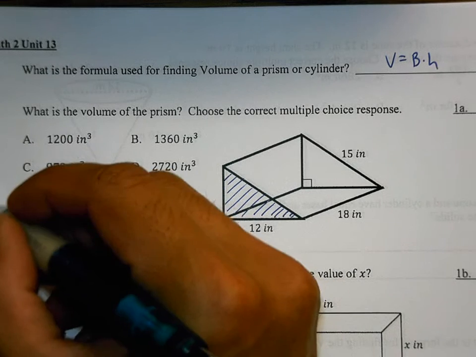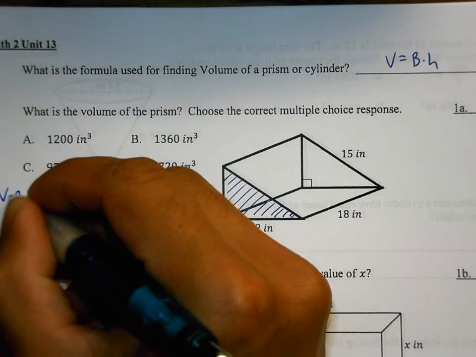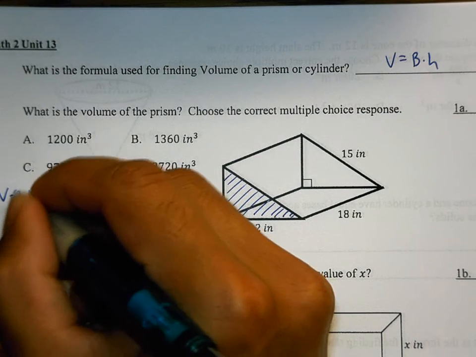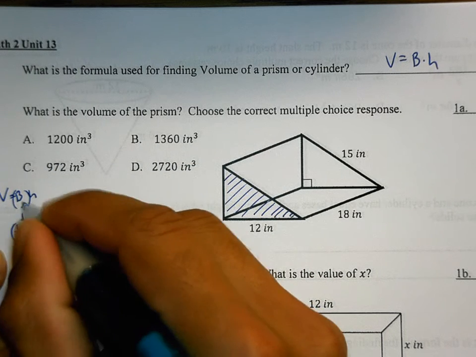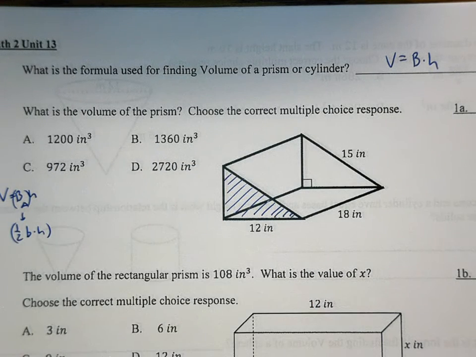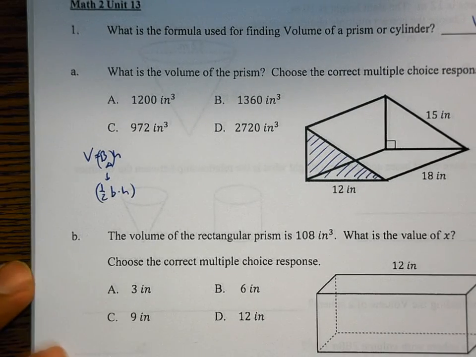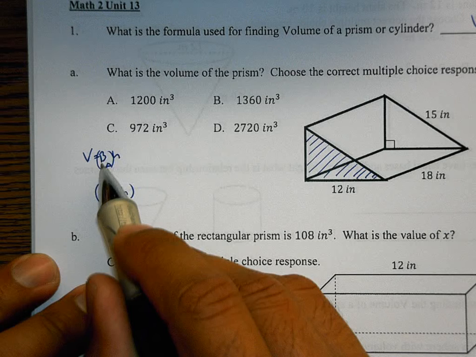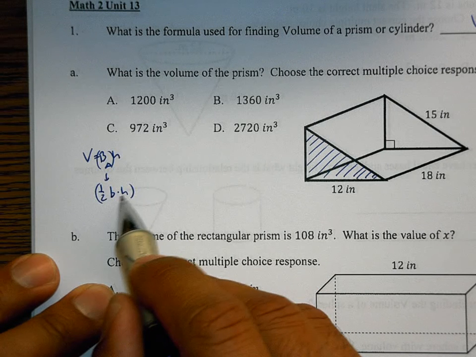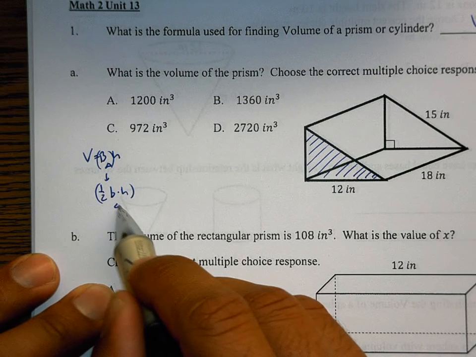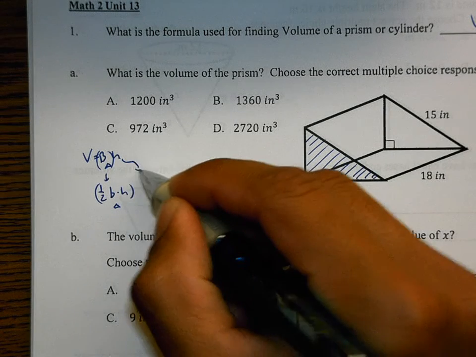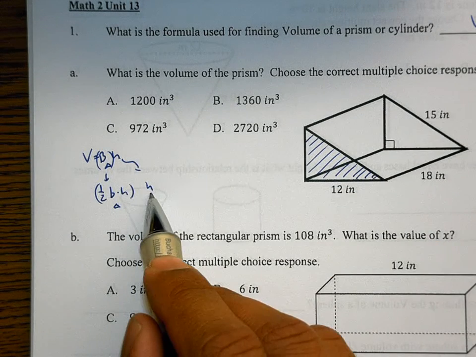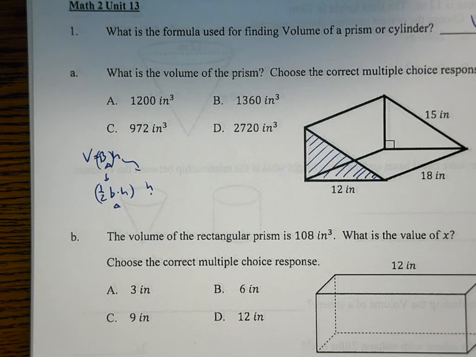If your base is a triangle, then sometimes you have to switch big B for whatever the base is. You can't see that, so let me scoot it over just a little bit. Sometimes big B changes to 1/2 the base times height of the triangle. And then this H is the distance from one base to the next.